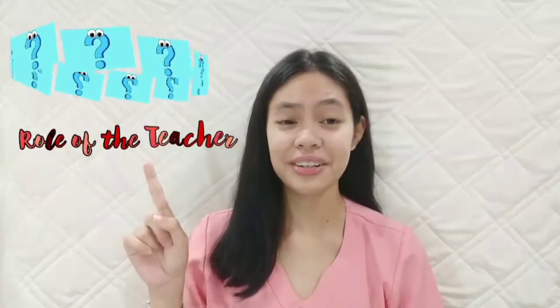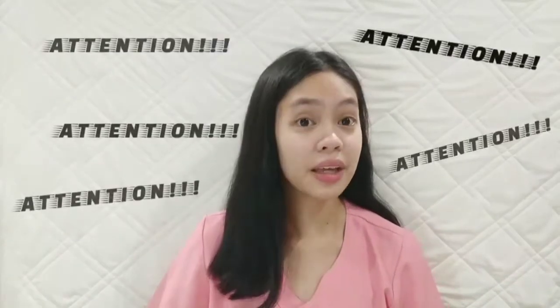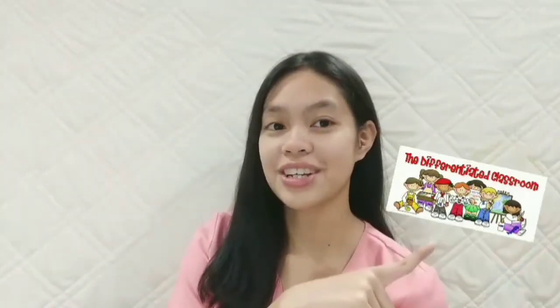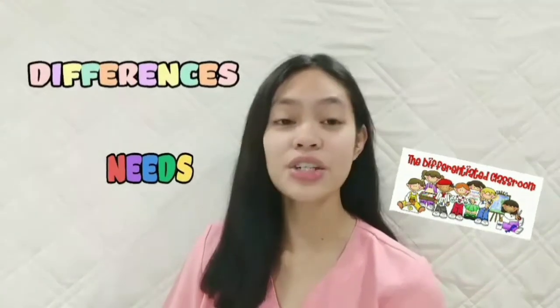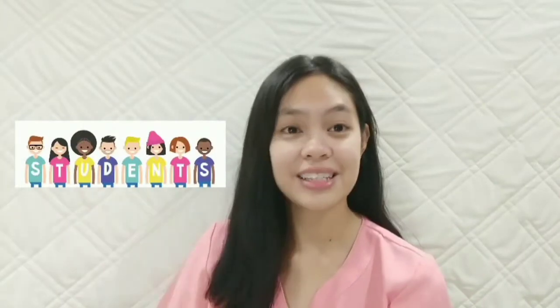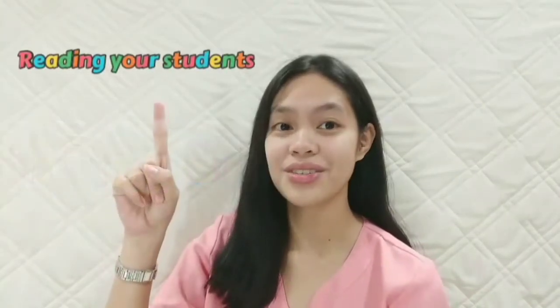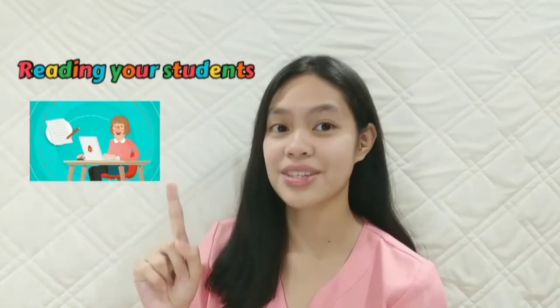So, if you're thinking, what is the role of the teacher in the differentiated instruction approach? Well, the teacher is the organizer of learning opportunities in the classroom. He or she must capture the attention of the students because this will lead to their engagement in understanding and learning the lessons. In a differentiated classroom, students' differences and needs are highlighted. This teaching approach is student-centered as it focuses on reading your students and preparing lessons to fit their needs.